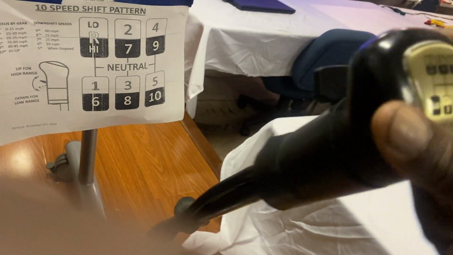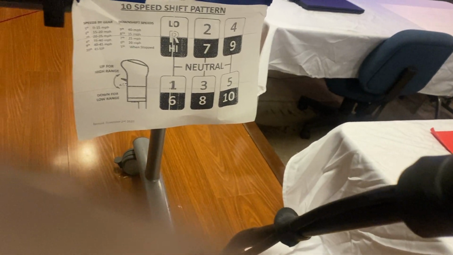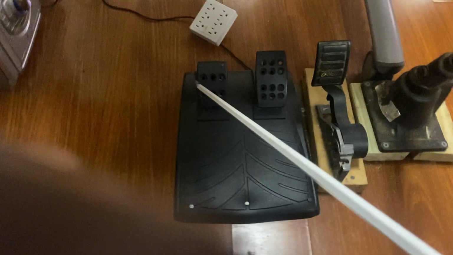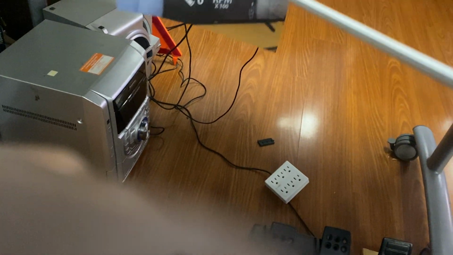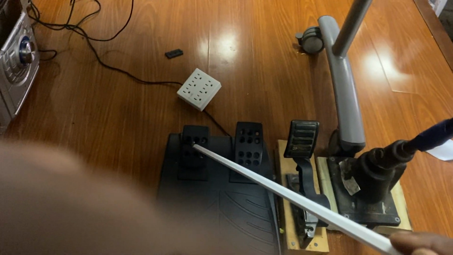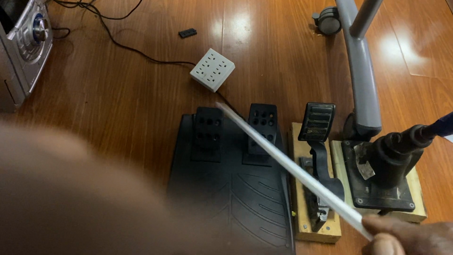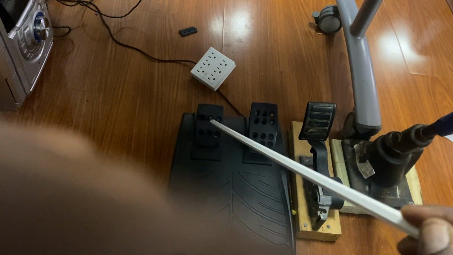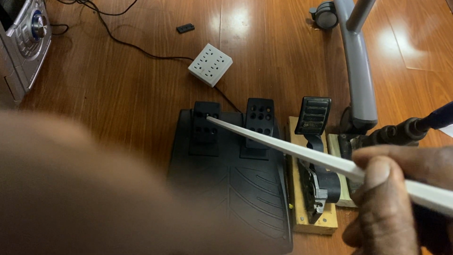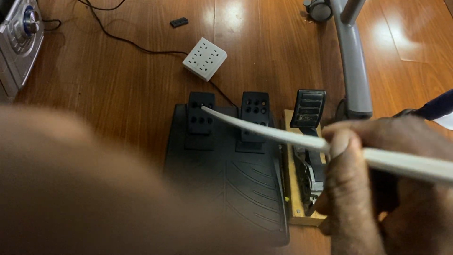Clutch, neutral, clutch, gear. Anytime you're shifting, it has to go like this. When the RPM goes between 1000 and 1500, then you go clutch, clutch. That's how you shift. Clutch, neutral, clutch, gear.